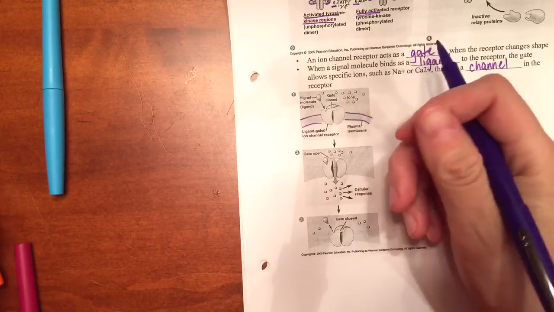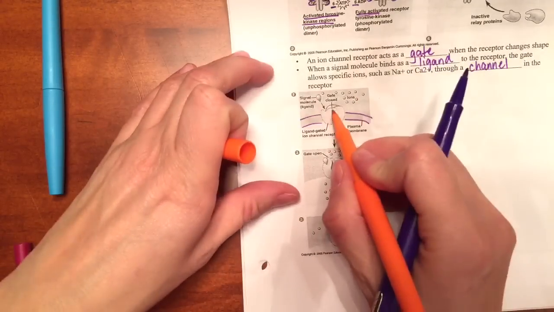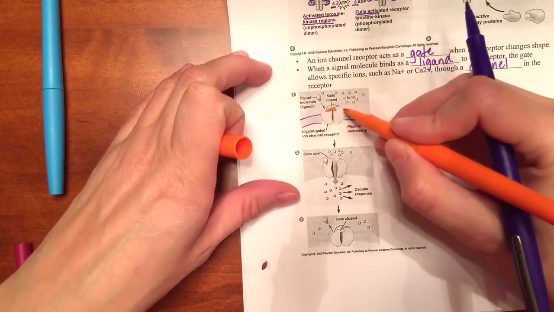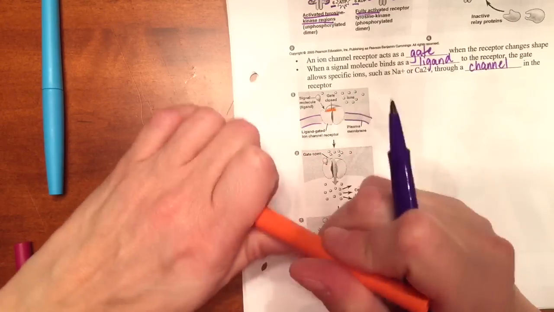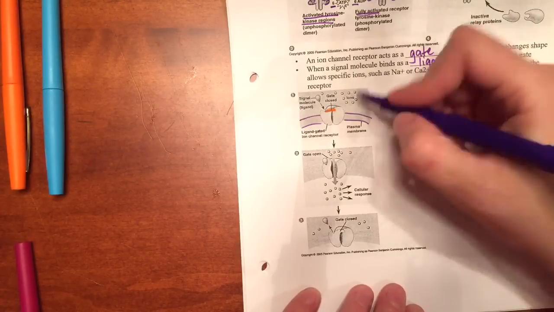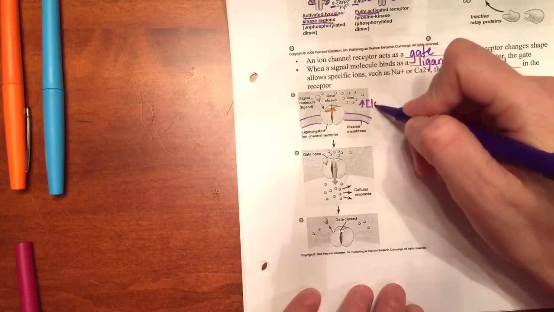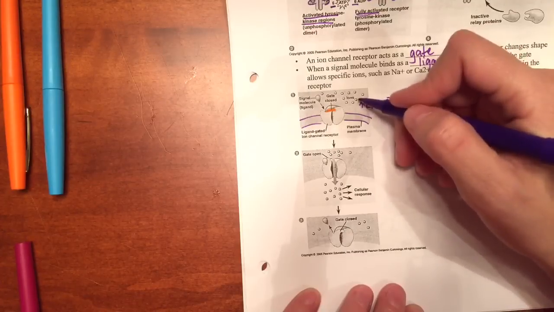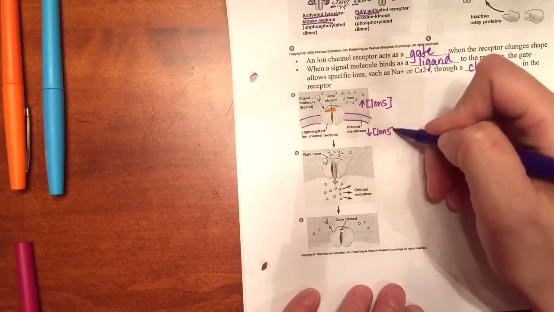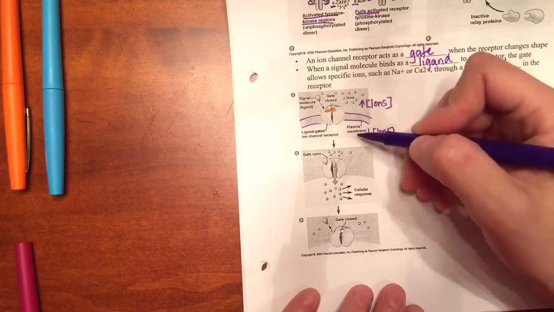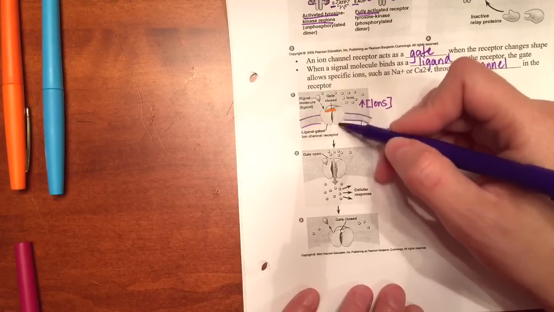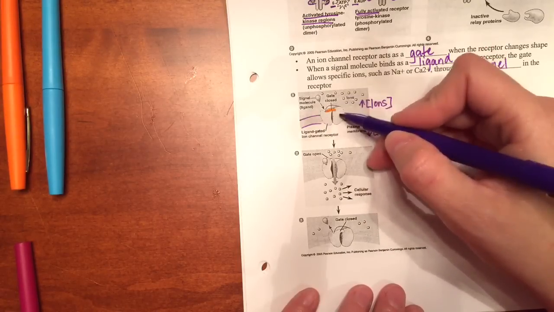So this part right here, I'm going to highlight right here. Notice here the gate is closed. This is the part right here. There's a channel through here, but the gate is closed. That's not going to let the molecules through. So you have a high concentration of ions outside, low concentration of ions inside. And so ions will want to go in from high to low concentration, and it has this ligand-gated ion channel, but the ions can't get through because the gate is shut.